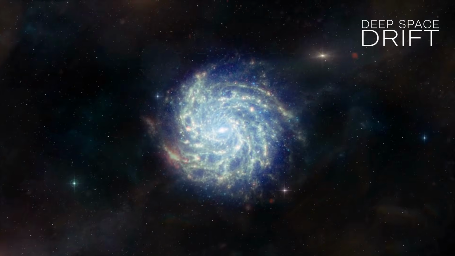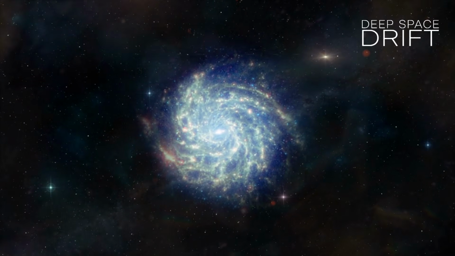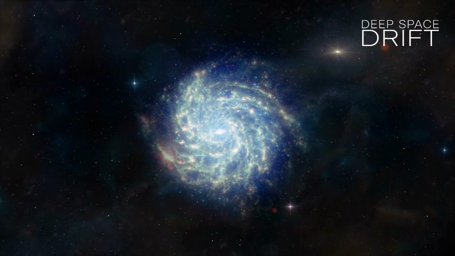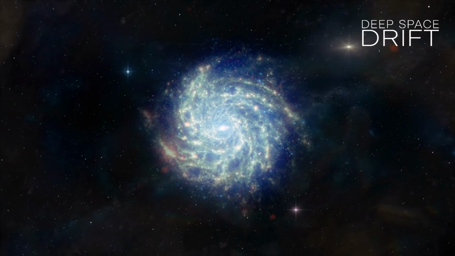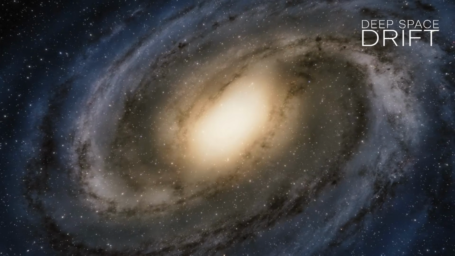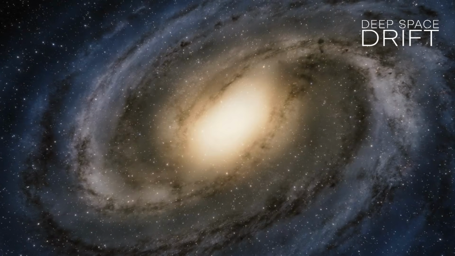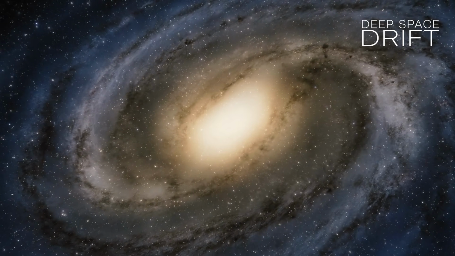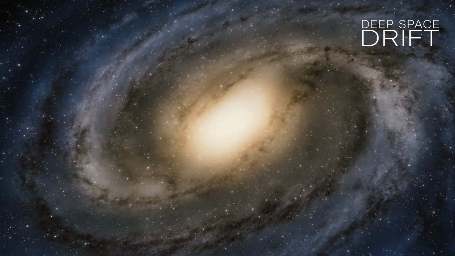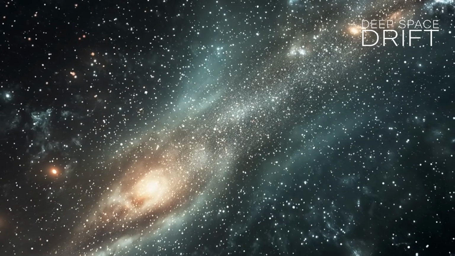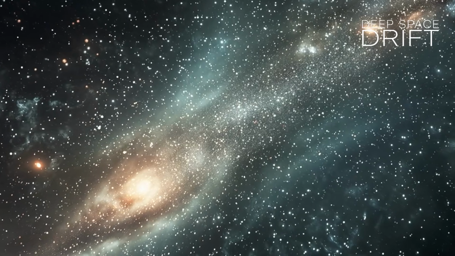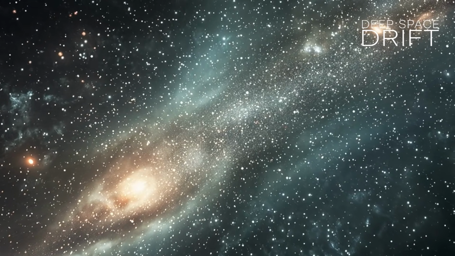The Milky Way orbits within a small group, the local group, which itself flows along the filament toward a massive node known as the Great Attractor. Our entire solar system is embedded in that motion, carried along by a cosmic wind of galaxies sliding down gravitational slopes.